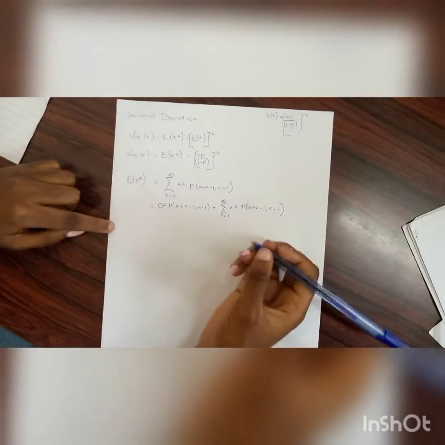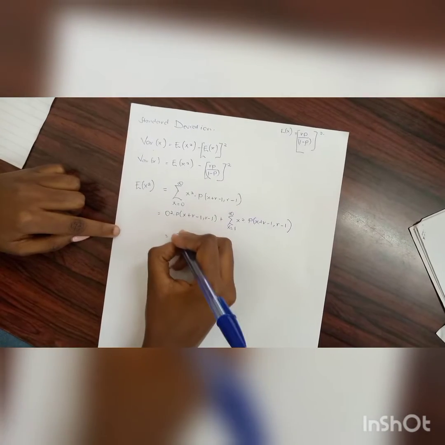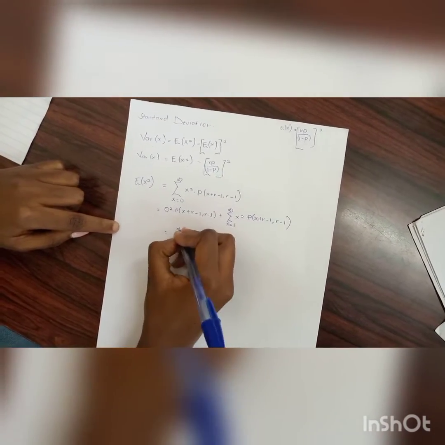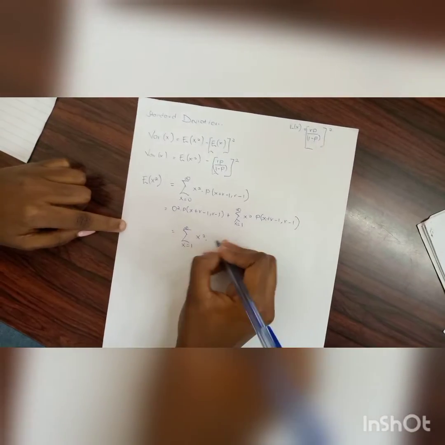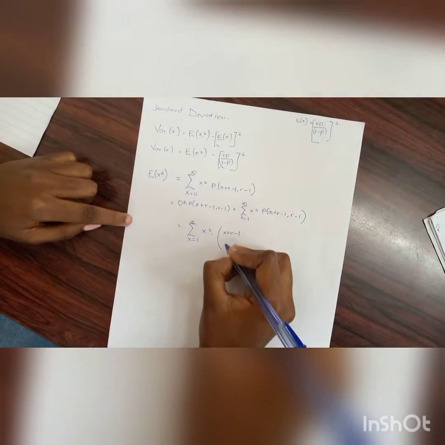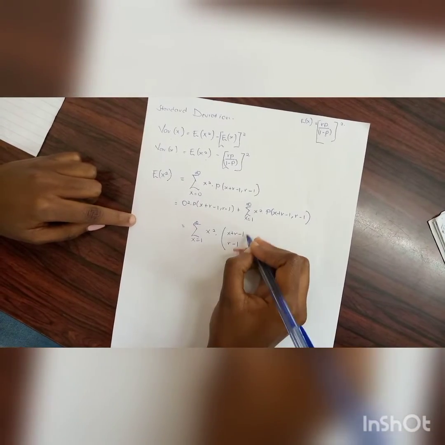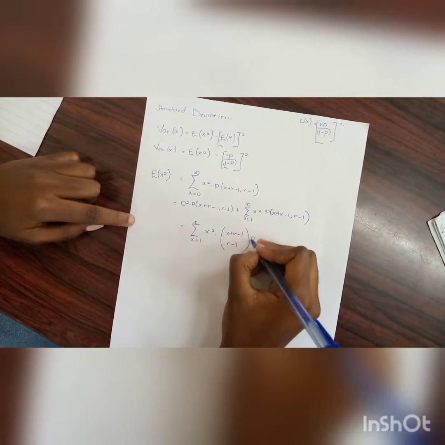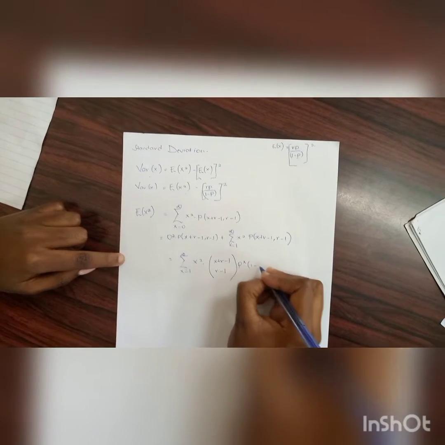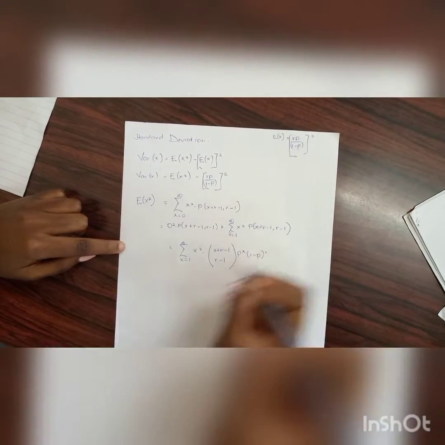So we shall have the summation where x is equal to 1 to infinity, x squared, and then we have the combination of x plus r minus 1, r minus 1, and the probability, where we have the failure to power x, and then the success, which is 1 minus p to power r.